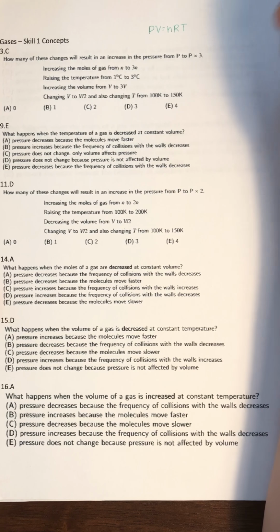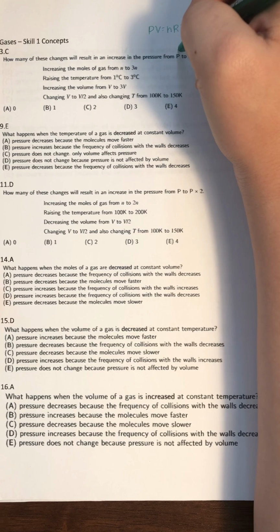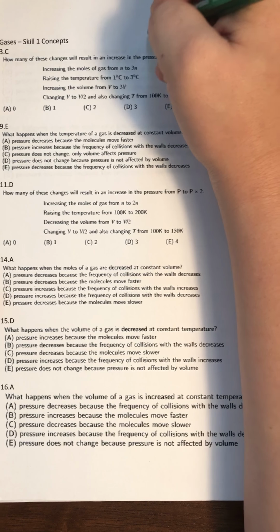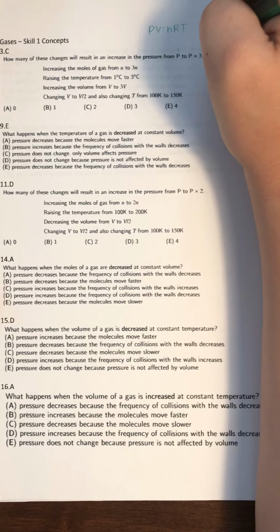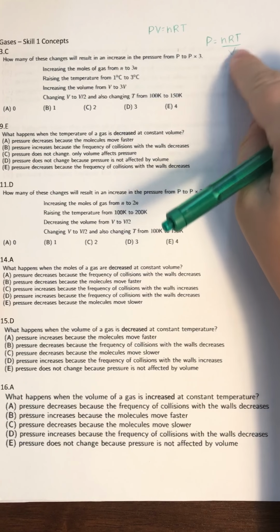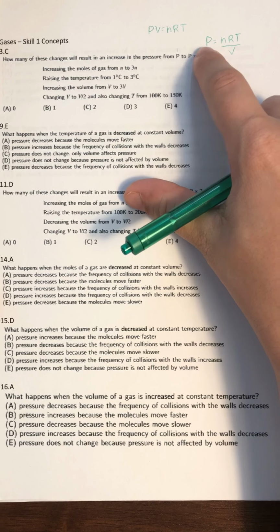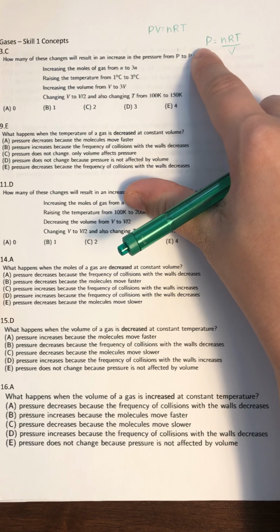Essentially it's saying, if pressure's 1 right now, what would make pressure become 3? So pressure equals nRT over volume. I'll reference this as we go through the answer choices to figure out, would that triple pressure? Does that make sense?